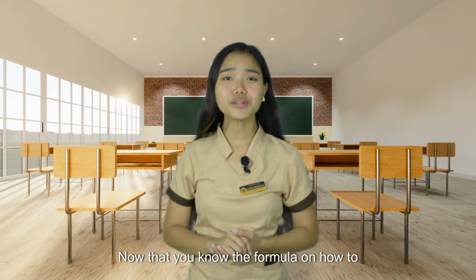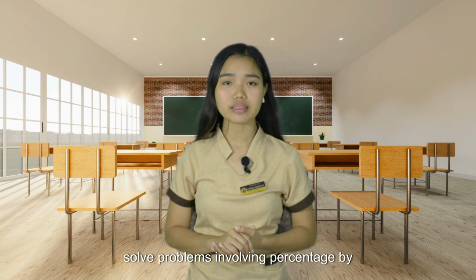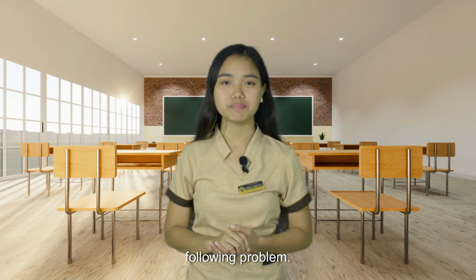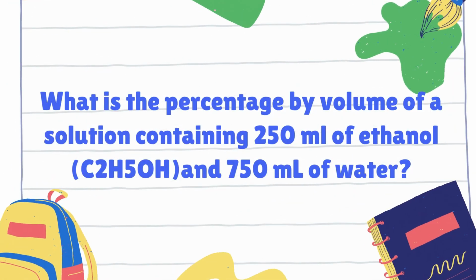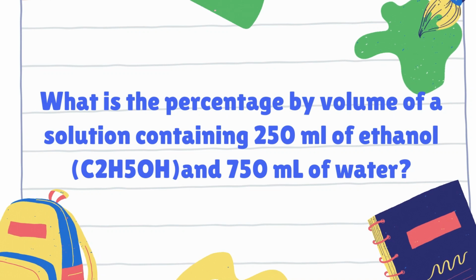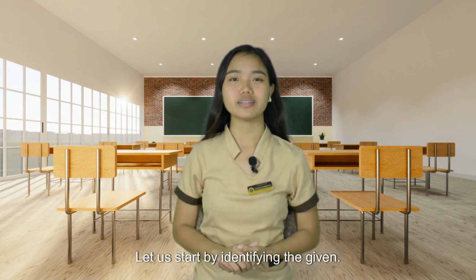Now that you know the formula on how to solve problems involving percentage by volume, let us now try to solve the following problem. What is the percentage by volume of a solution containing 250 ml of ethanol and 750 ml of water? Let us start by identifying the given.